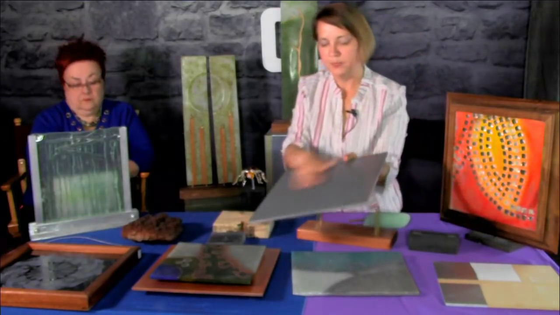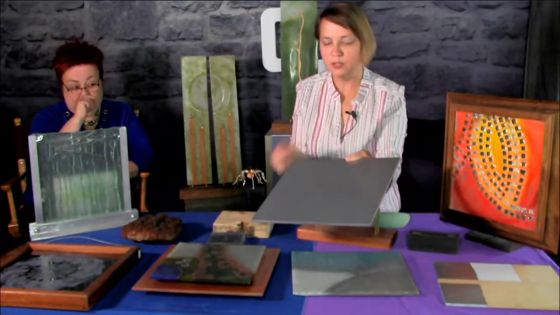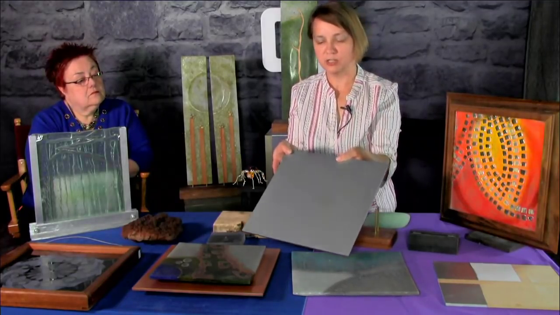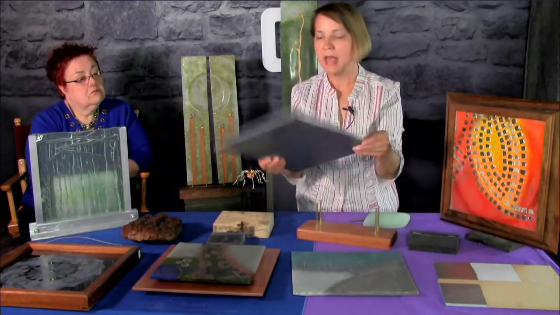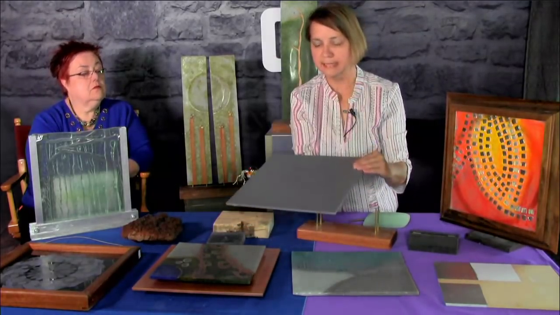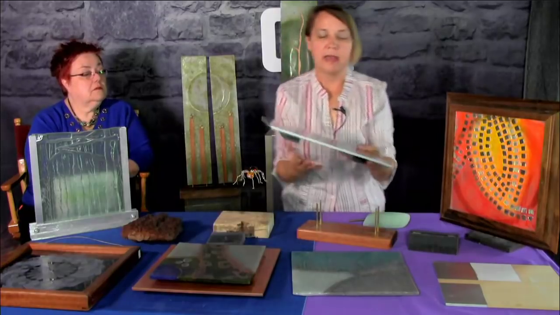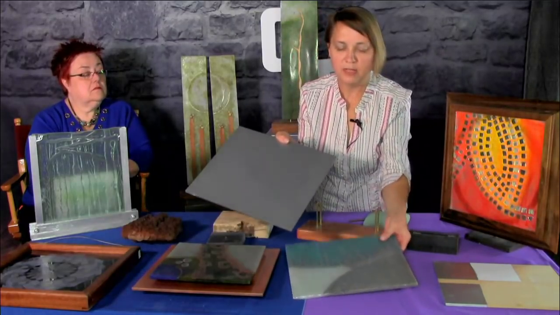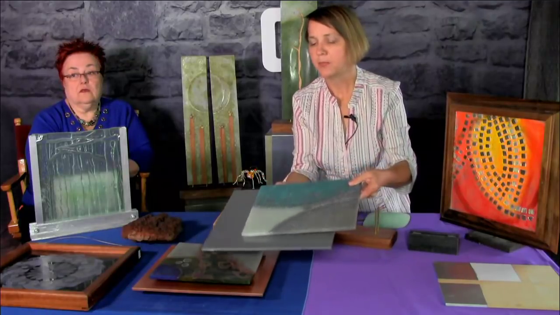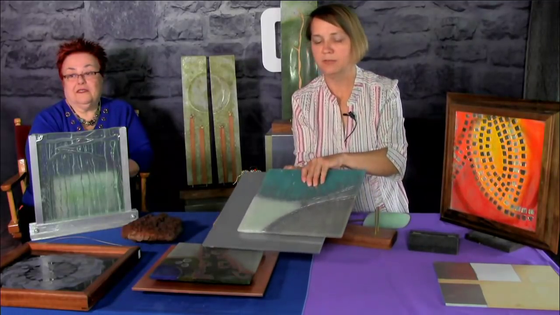This is one that has a hammered aluminum, a faux hammered aluminum finish, and it's surprisingly easy to make. And again, I finished the back so that it has a very clean, tidy look. Eventually I'll have to make a different size one, but I'm going to mount this piece on there.